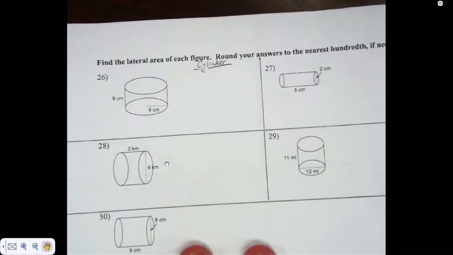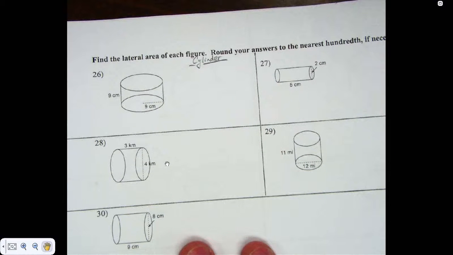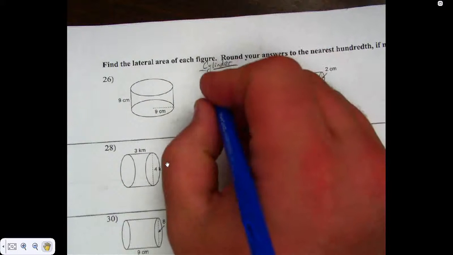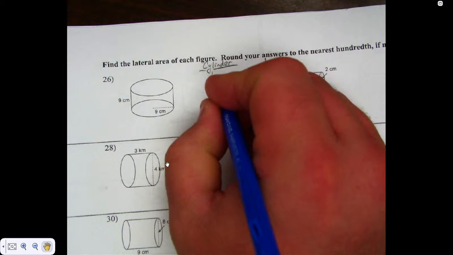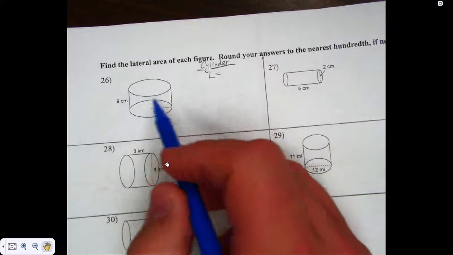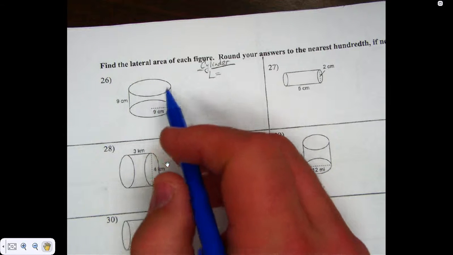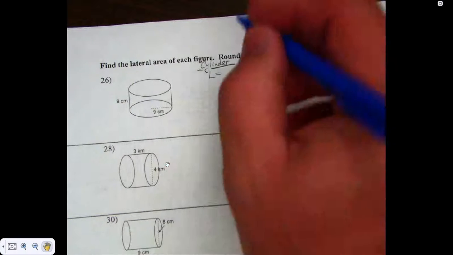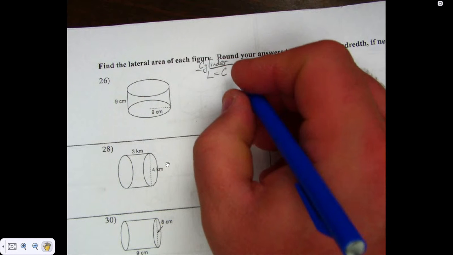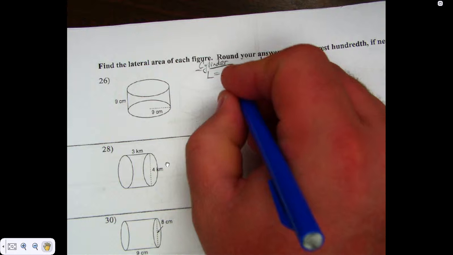That different formula for lateral area, I'll let you in on a little secret. It's really the same, except what is the base here? Is it a polygon or is it a circle? How do you find basically the perimeter of a circle? Circumference. So the lateral area is circumference times what? Height.